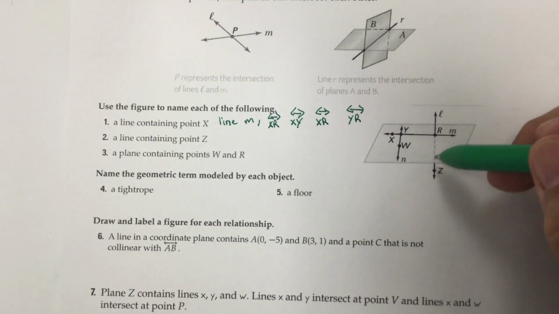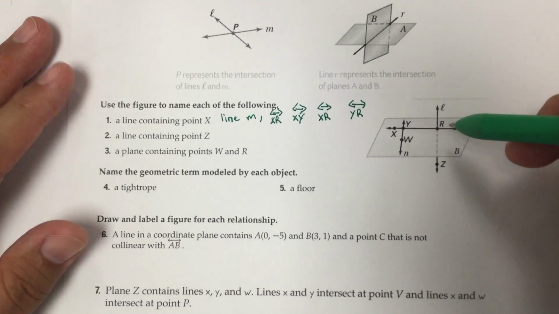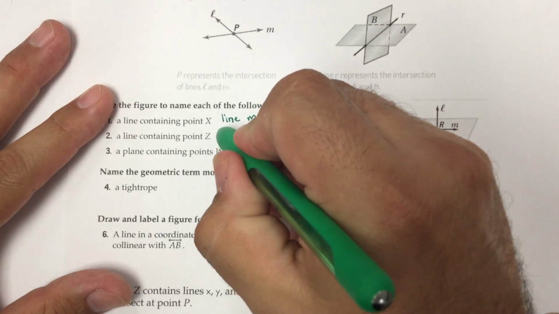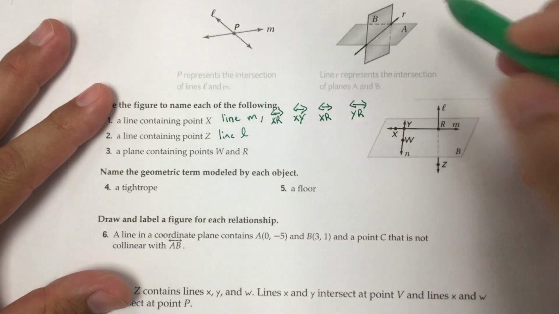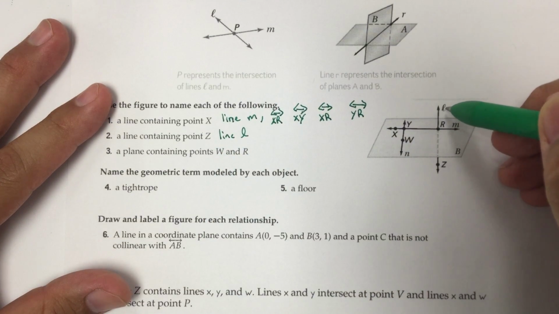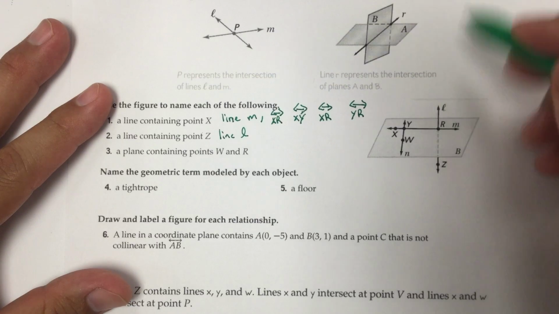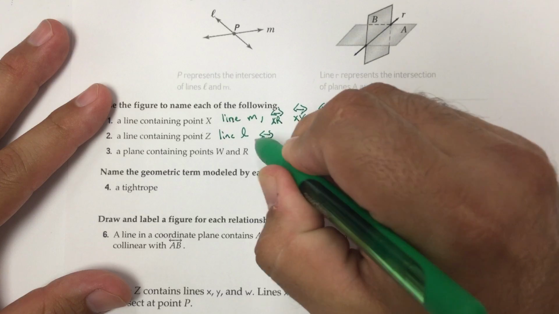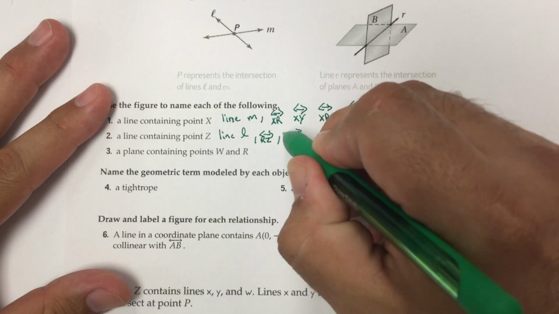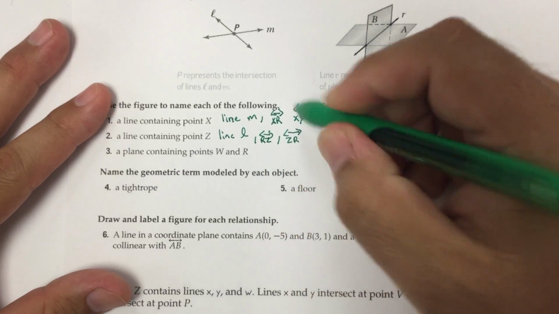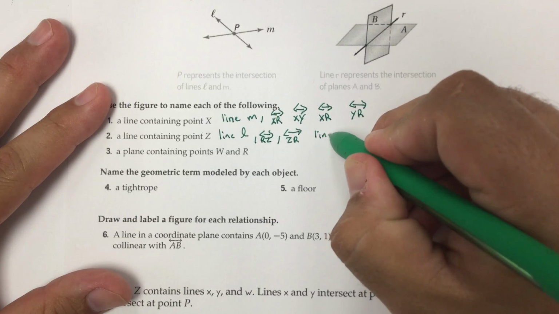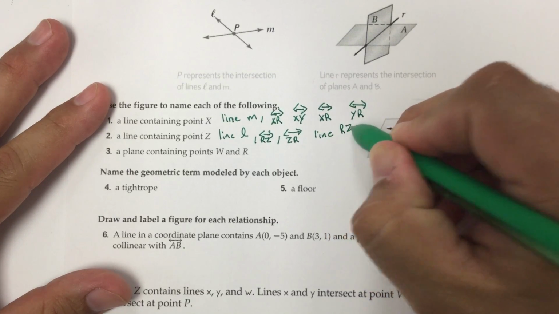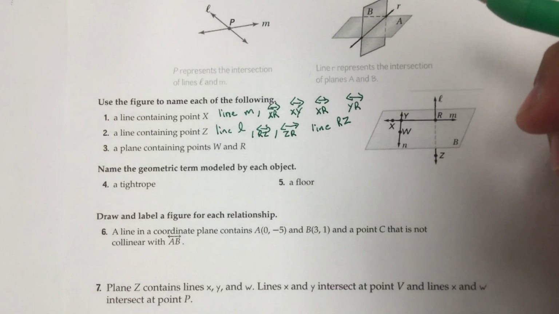Well, guess what? Here in this situation, there's really only 2 ways to do this. You can use line L as the script of it, lowercase l. You can use RZ, right? You can use ZR. You can even go backwards. Or you can use the actual word line RZ, right? If you feel like you want to use that.